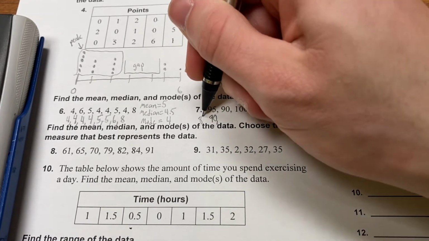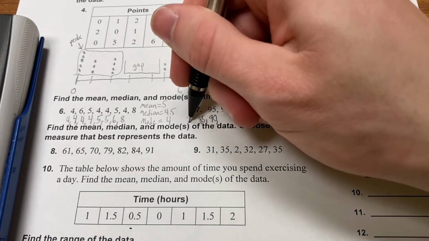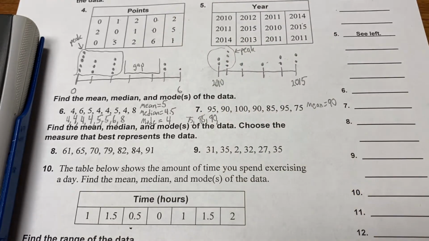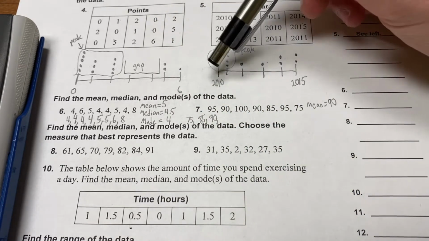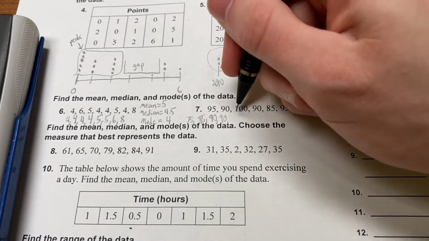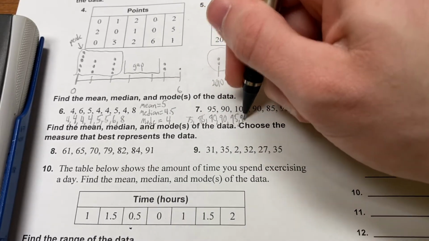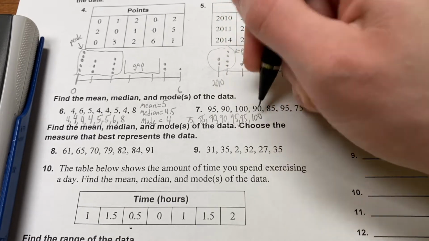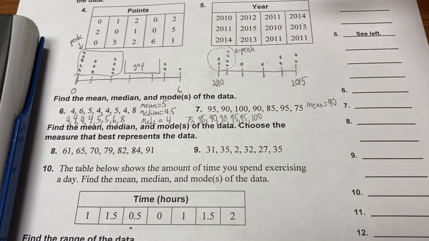Our median will be determined by putting our numbers from least to greatest. Actually, 75 is the smallest. Wow, I'm not doing too well with this. All right, so 75, 85, 90, 90, then we have 95, 95, and 100. Kind of looks like test scores with what we're comparing right now.